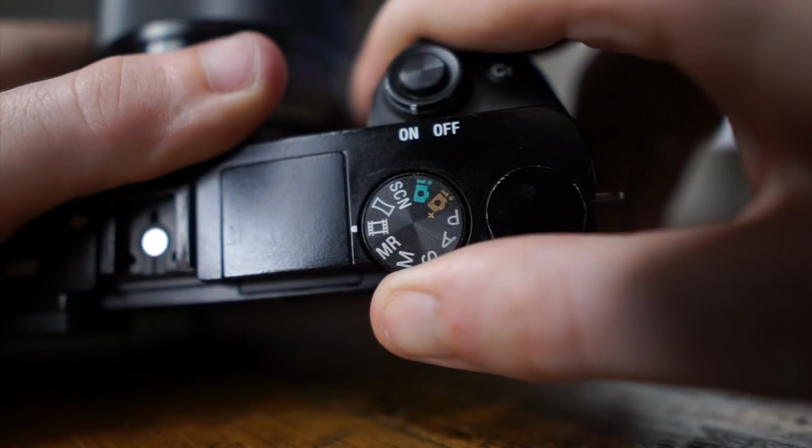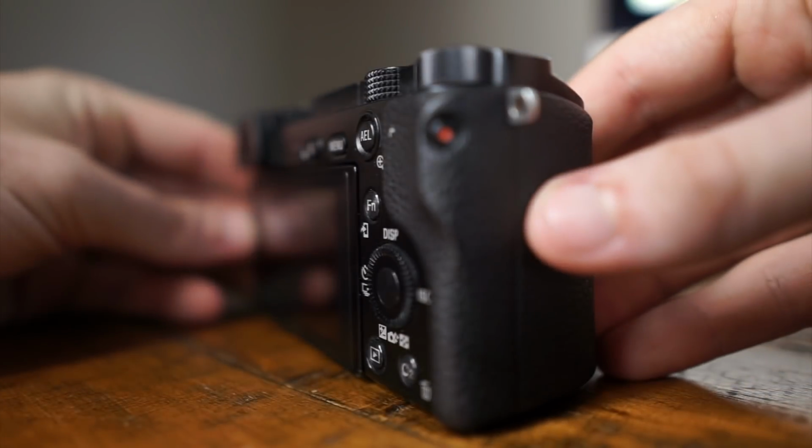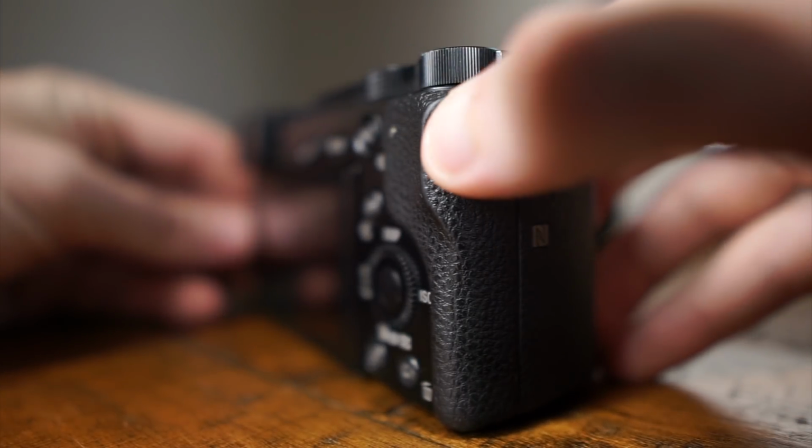And last but not least is not photography related, but video related, is movie mode. There's a dedicated movie recording button on the a6000, which is on the side, and you hit that and you could start recording in any mode, whether you're in aperture priority, shutter priority, manual, whichever mode you're in, you can actually just hit the button and record in that mode. Or you can go to movie mode and start recording from there. So those are the 10 modes on the Sony a6000.